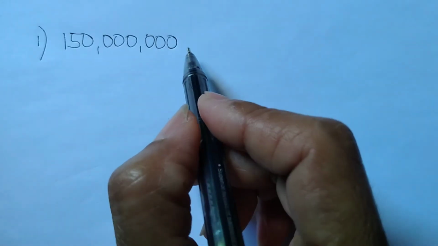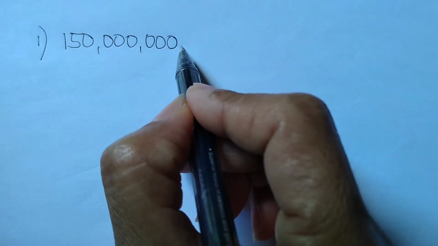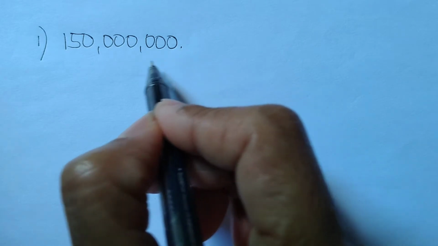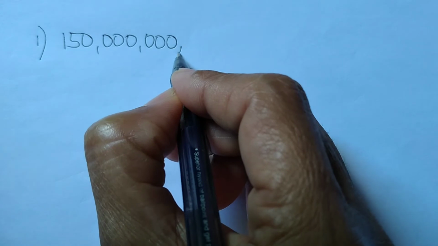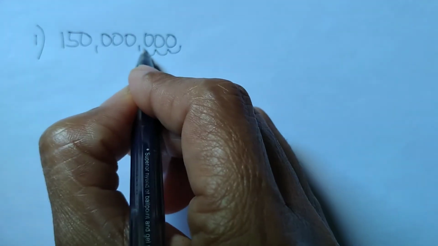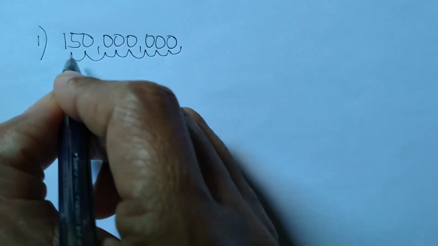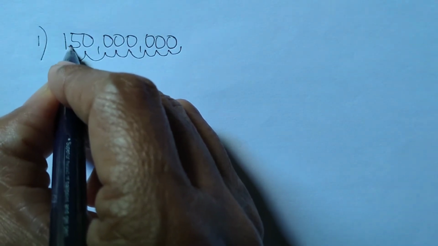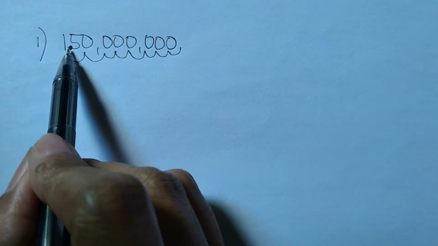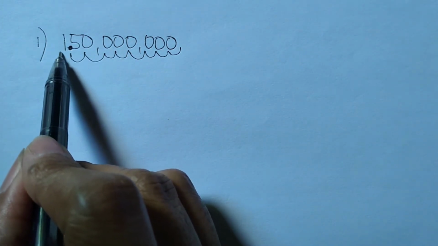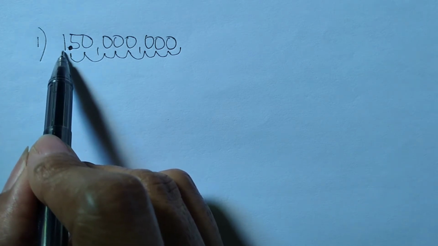Our decimal point is located here. So let us move our decimal point to the left and count the number of times. So we have 1, 2, 3, 4, 5, 6, 7, 8. We have to stop here since we already have one digit at the left of our decimal point, which is 1.